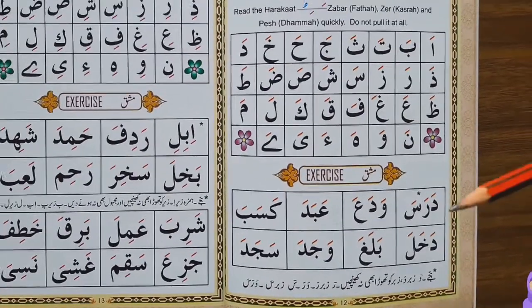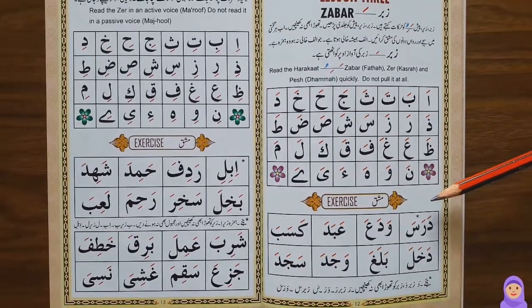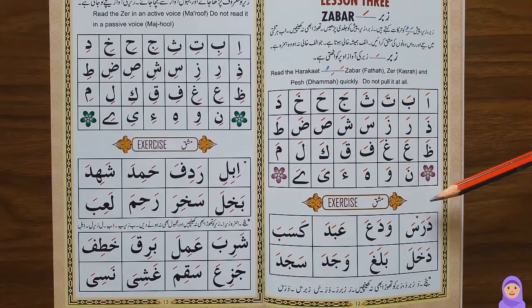Alhamdulillah, and well done on completing our second practice exercise for lesson 3. In our next video, inshallah, we will be doing a larger exercise and be covering quite a few Arabic words. So be sure to come back for that exercise, inshallah.